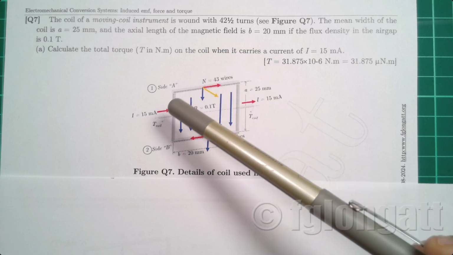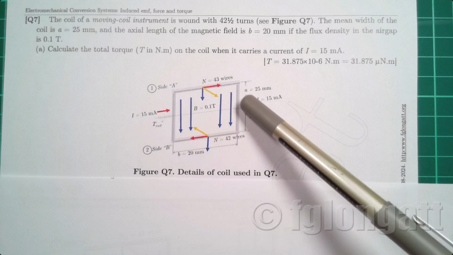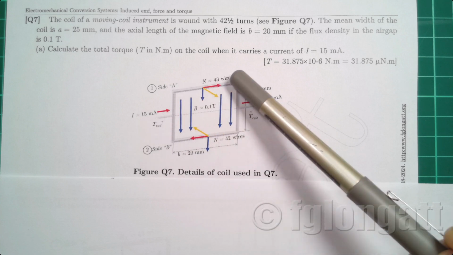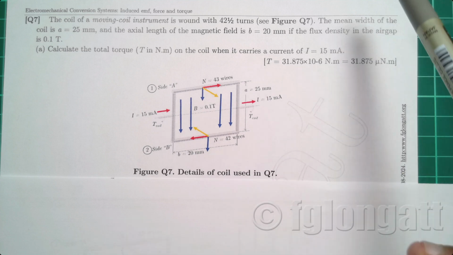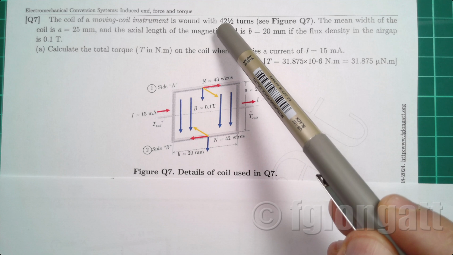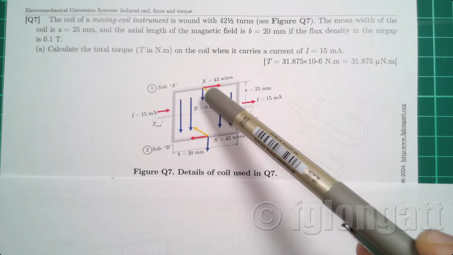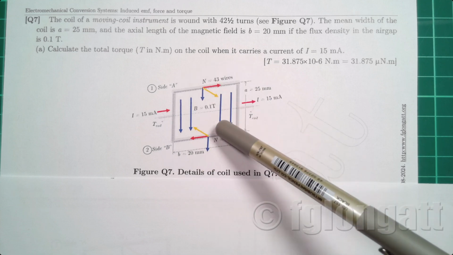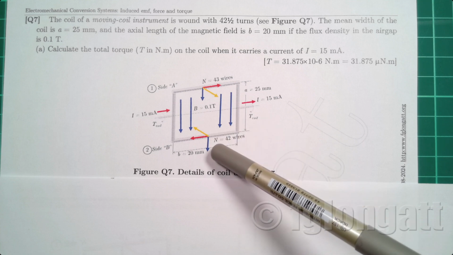What is important that you understand is that basically we have a rectangular coil, with a current moving around and then leaving the coil. These 42.5 turns mean that on side A you can see 43 wires, and on side B below, you can see 42.